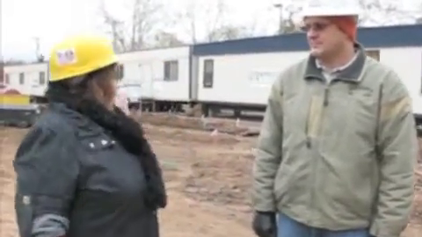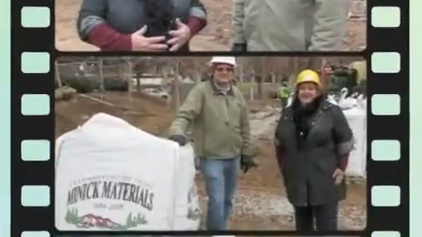Being done, a complete renovation that's just part of the Devon Towers project. I am with Brian, who is really in charge with Minick Materials of the materials that we're providing for the project. We're going to do a tour, and he's going to explain some of the materials and what they are, why we're using them.